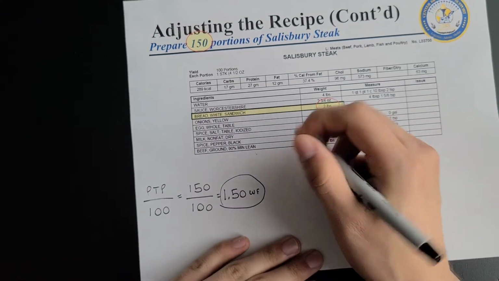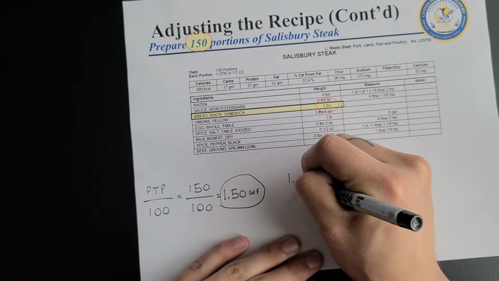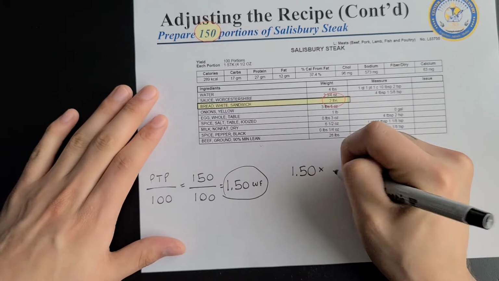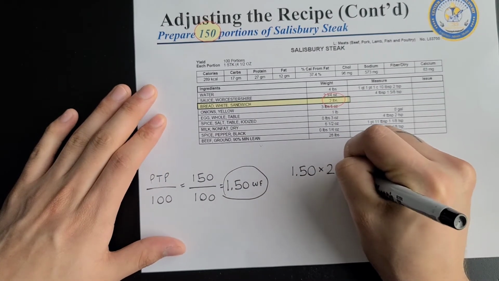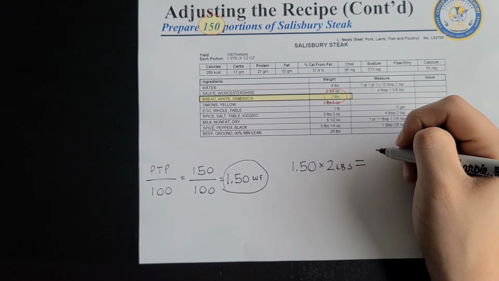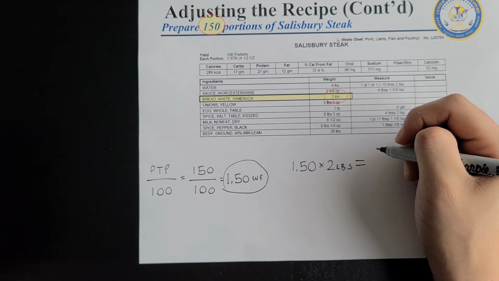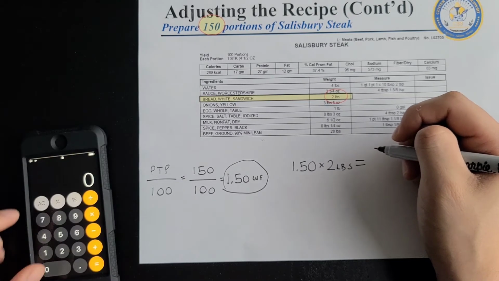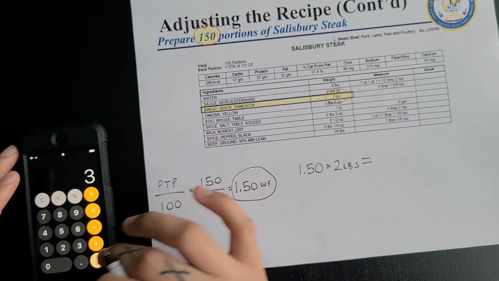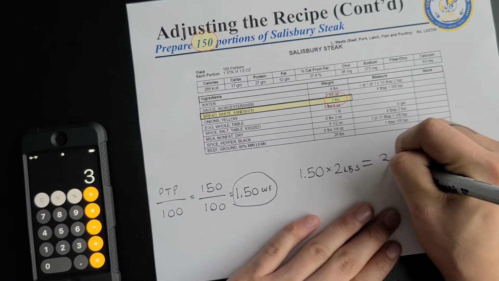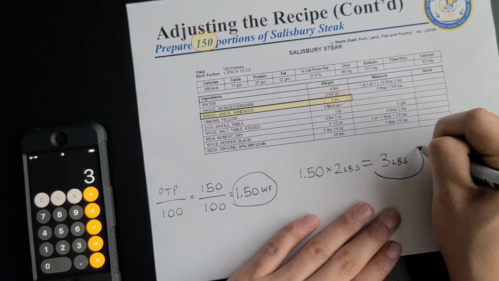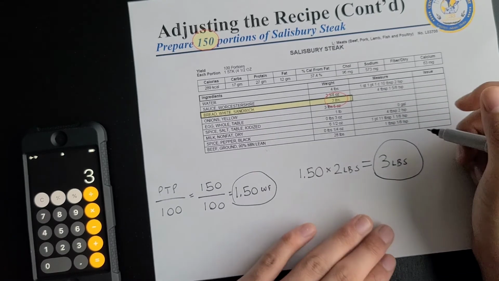So let me start off. So 1.50 times your 2 pounds. So that equals 1.50 times 2. So that's just going to equal 3 pounds. So that's your new weight for the sandwich bread.